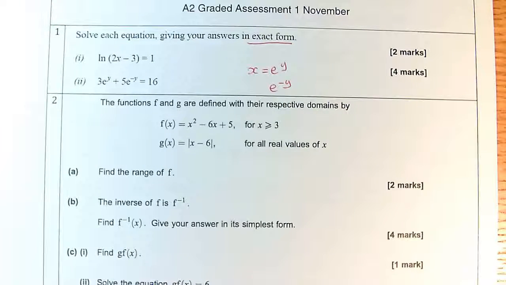What I was pleased about is that when you had answers, you didn't give me decimals, you did make them exact. See, that's sunk in, that's good.